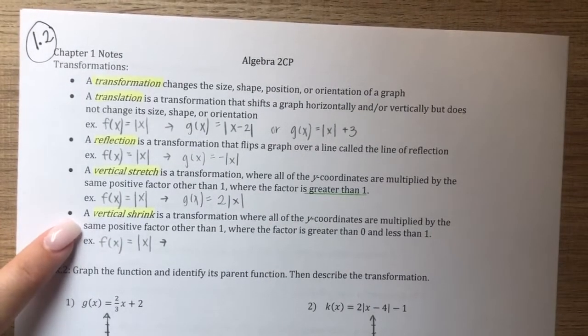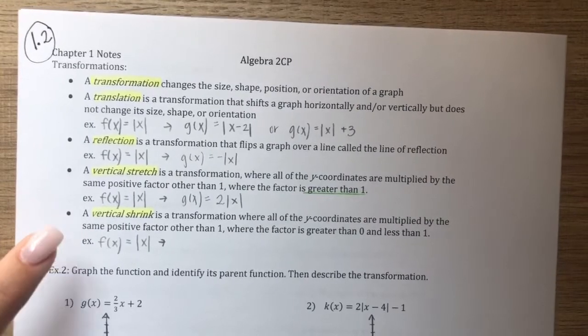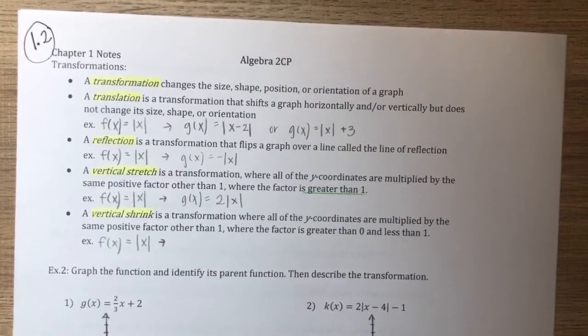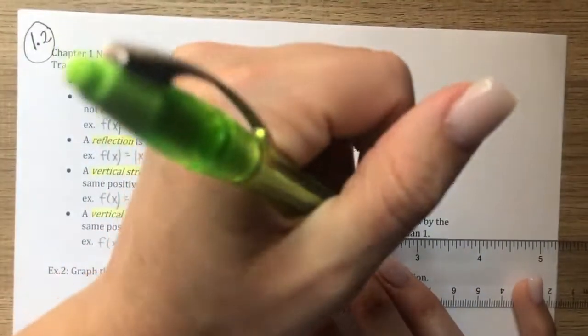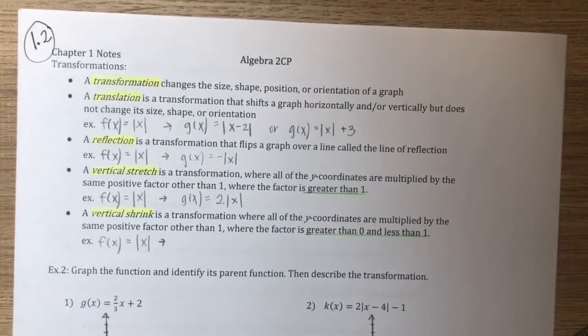And then for vertical shrink, it's a transformation where all the y-coordinates are multiplied by the same positive factor other than 1, and the factor is greater than 0 and less than 1. So we kind of talked about this in 1.1, but this is anytime you have a factor like a fraction, or a fraction that's less than 1 specifically, or if you see a decimal, which you won't typically see.